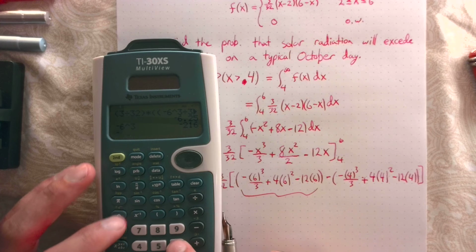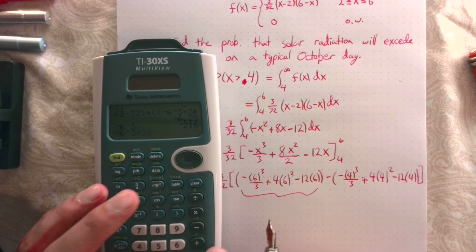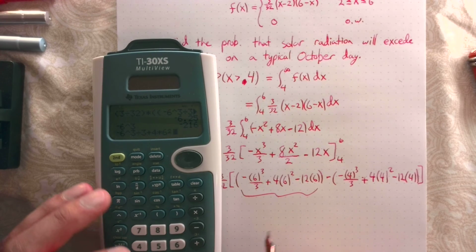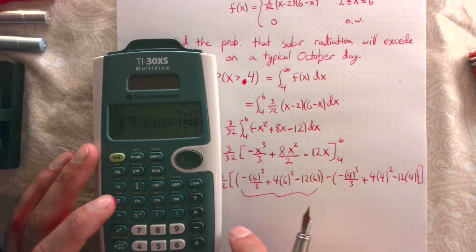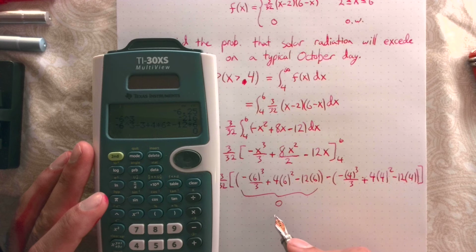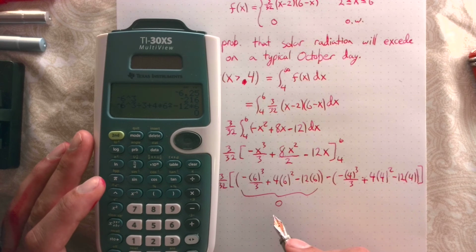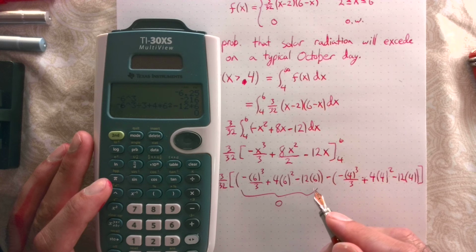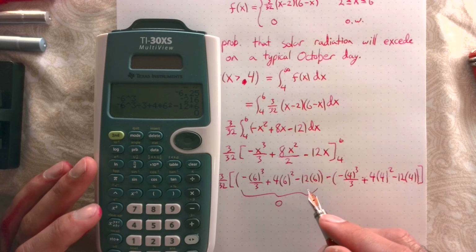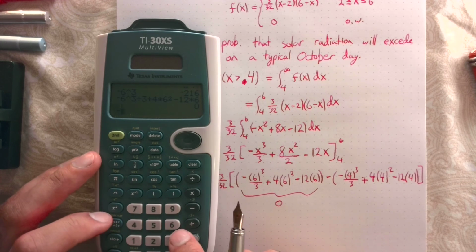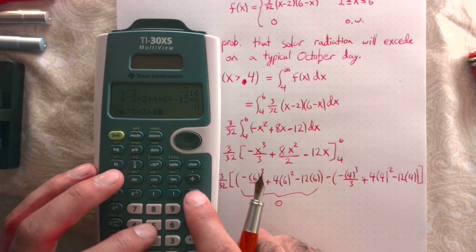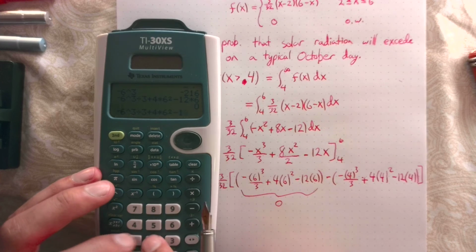So this is minus 6 cubed over 3 plus 4 times 6 squared minus 12 times 6. Is this really 0? I'm getting this is 0. Sure. So 6 cubed over 3 plus 4 times 6 squared is 12 times 6.